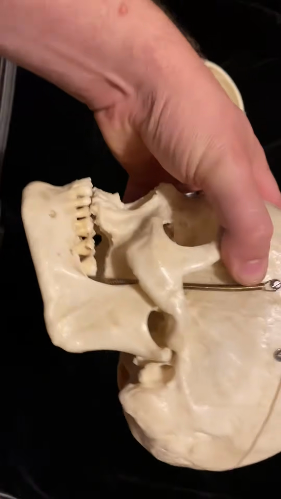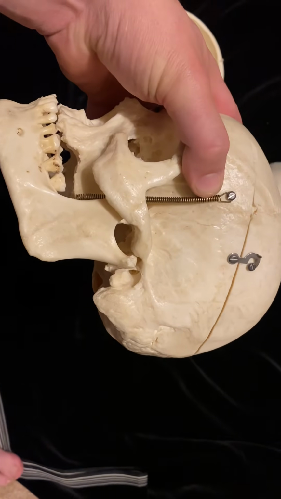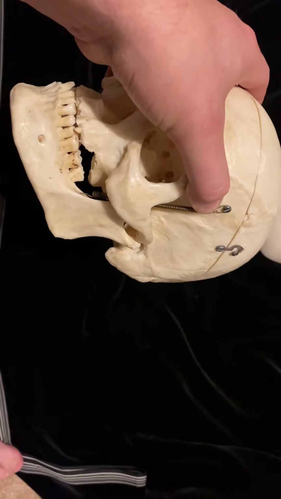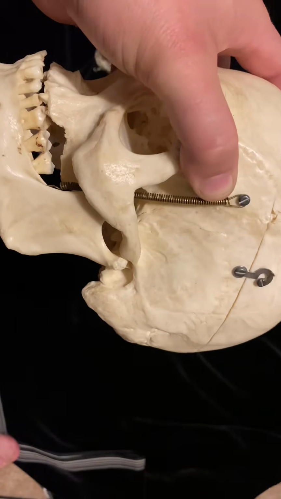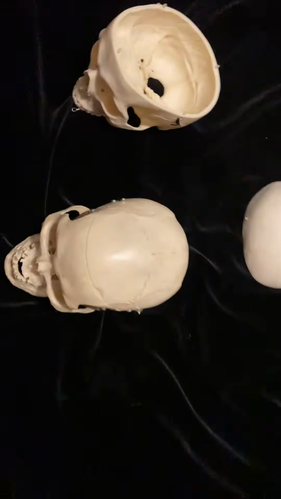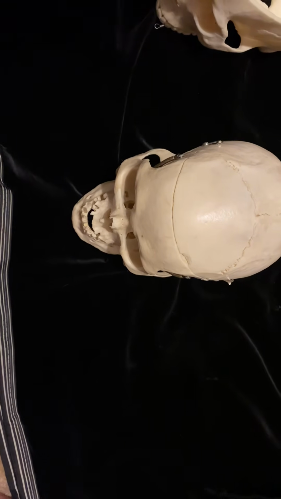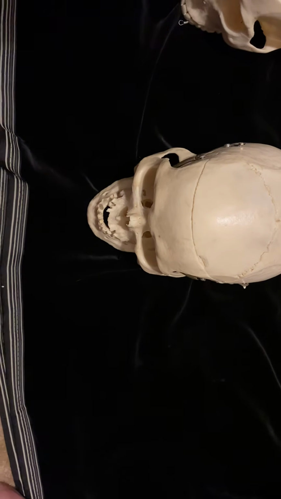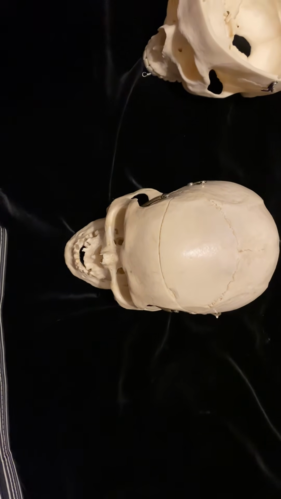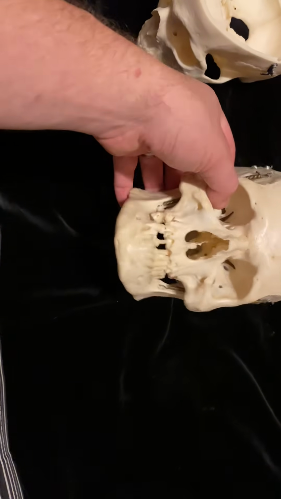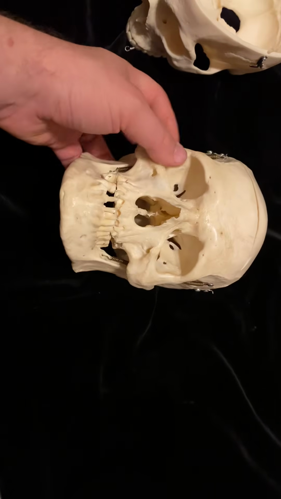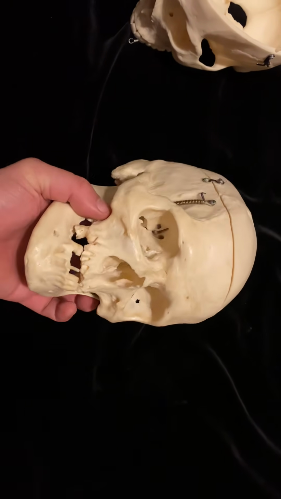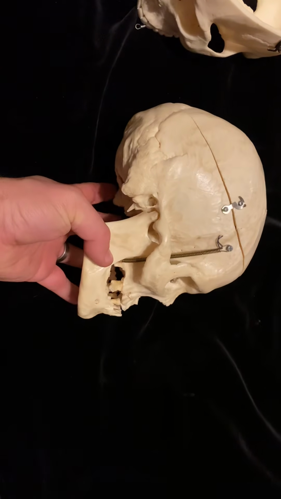There are lots of things that we can determine from skull anatomy. You can determine gender of a skeleton. You can determine ethnicity or origin of a skeleton to some degree. There are differences between different ethnic groups and the skull features of those. And if we have time, we'll look at that later.